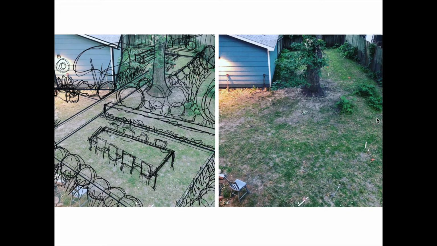Again, not thinking about plants. I'm just laying out the space. We knew we wanted a large table, and we knew we wanted to fit at least 12 people. So we just made sure it was large enough when we laid that out.